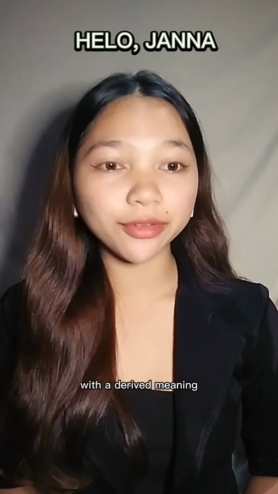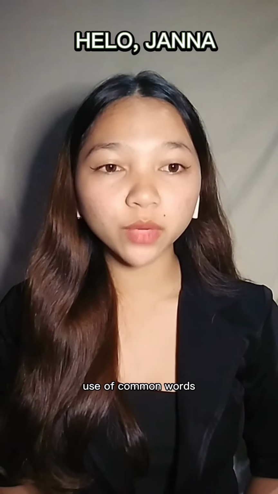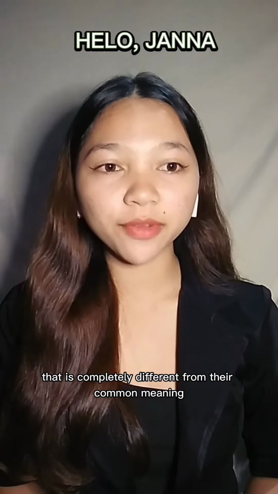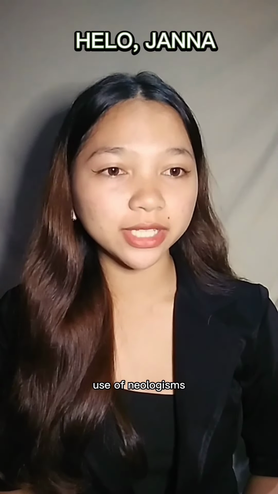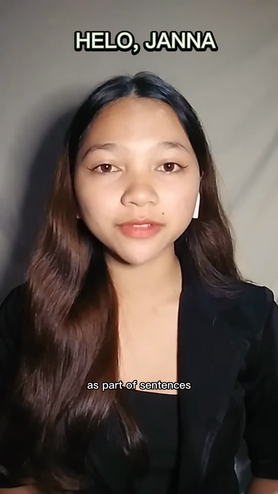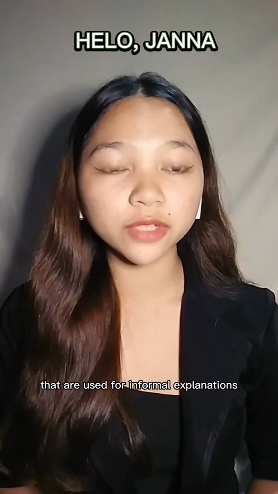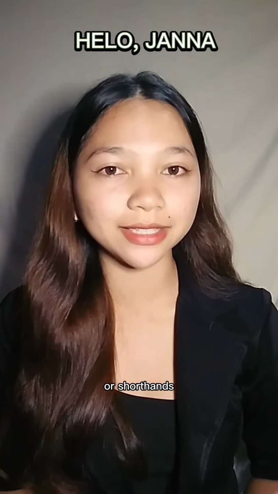Use of common words with a derived meaning, generally more specific and more precise. Use of common words with a meaning that is completely different from their common meaning. Use of neologisms. Use of symbols as words or phrases. Use of formulas as part of sentences. Use of mathematical jargon that consists of phrases that are used for informal explanations or shorthands.